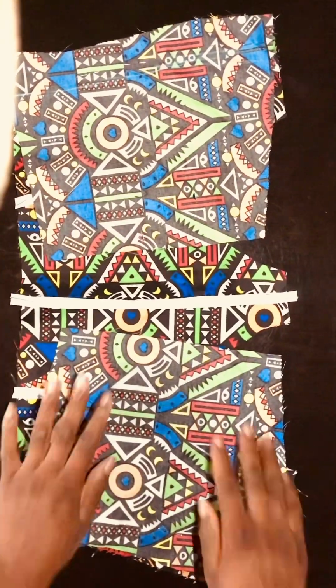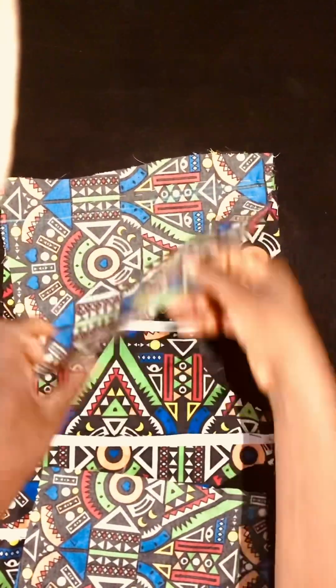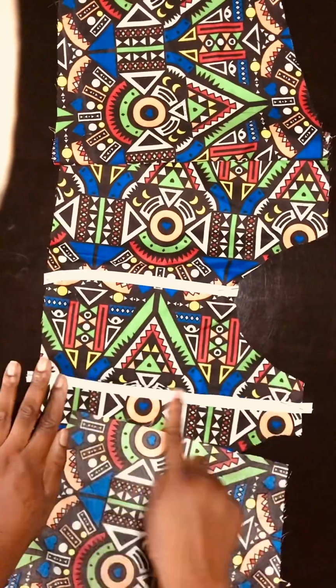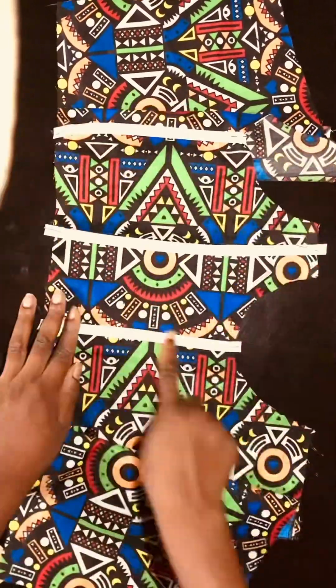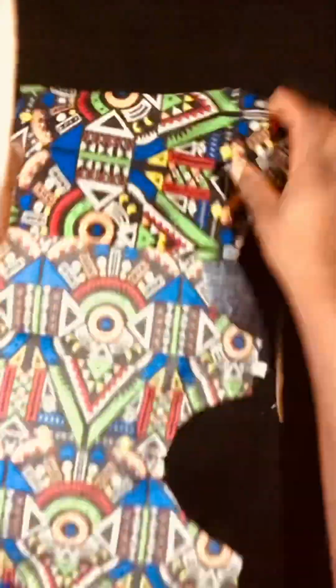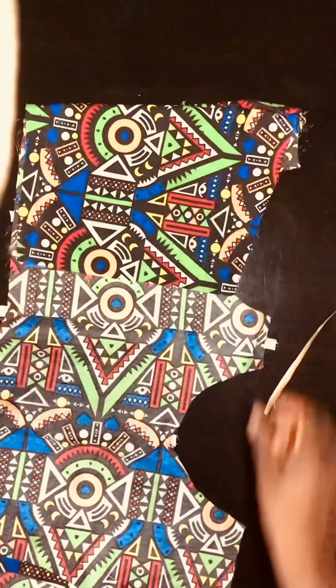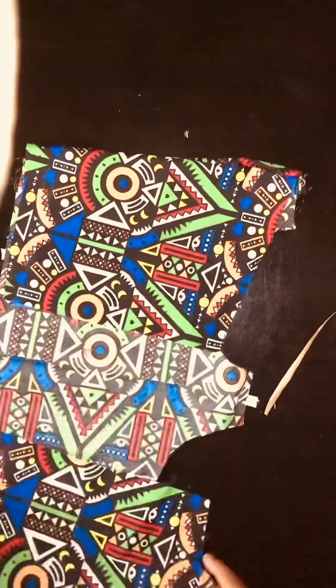I'll go ahead to run a stitch all this place that I pinned down, the back and the bias part. I'll be running a stitch here. You can see this part I'm pointing. I'll go ahead and run a stitch and I'll come back and show you what it actually looks like.